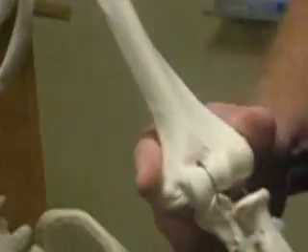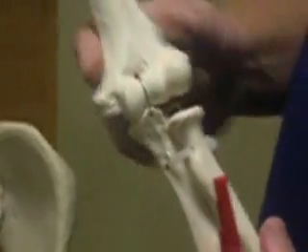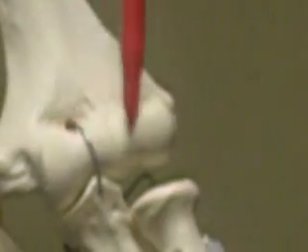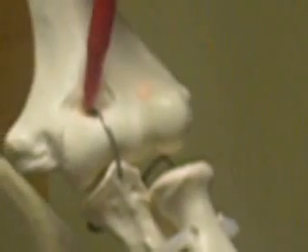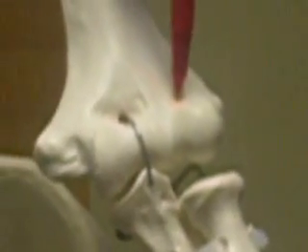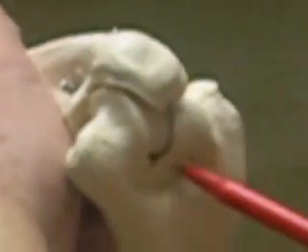This is the humeral epicondyle. This is the lateral supracondylar ridge. This is the trochlea. This is the coronoid fossa. This is the radial fossa. Okay, on the underside here, this is the olecranon fossa.